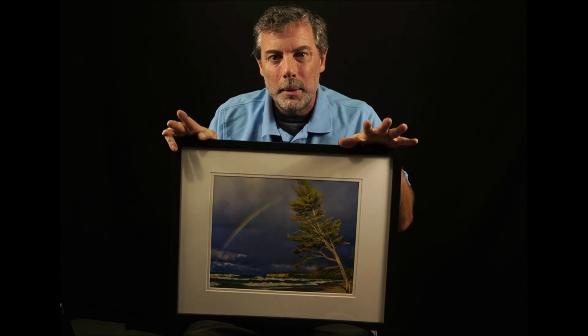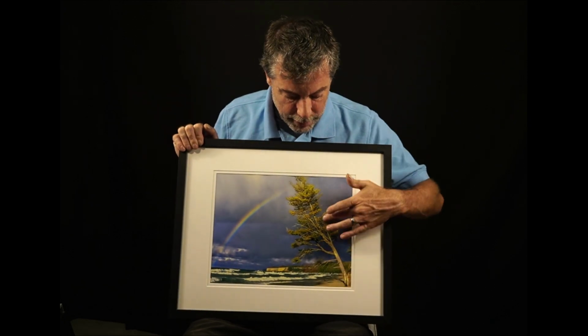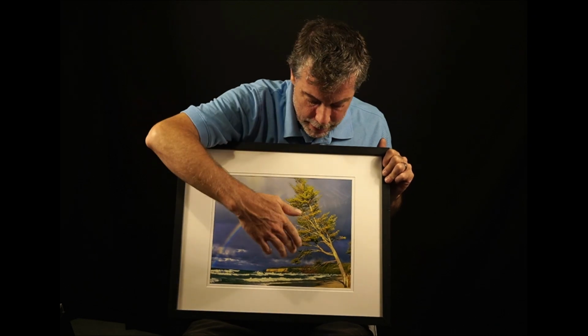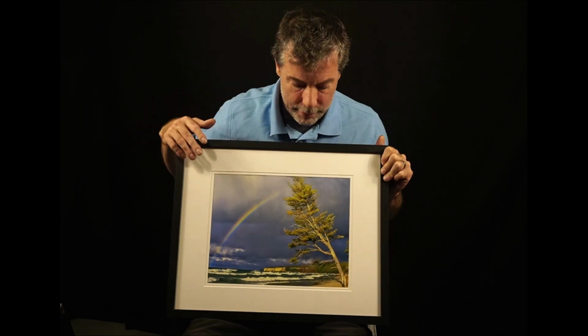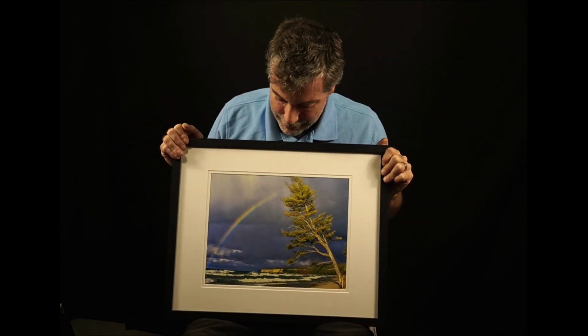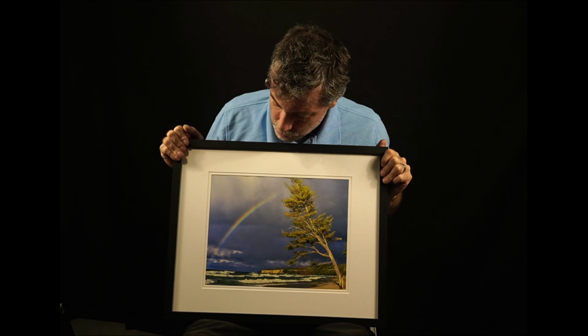So I hurried up, and I saw this tree, and it's like, if I could get this to come up here and then have the tree complete it, how cool would that look, right? And that's what I did.